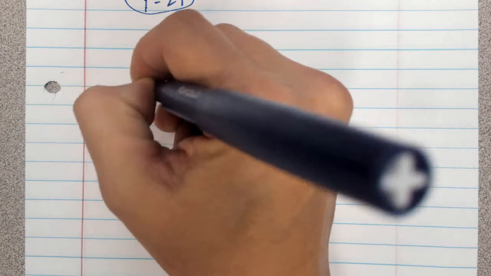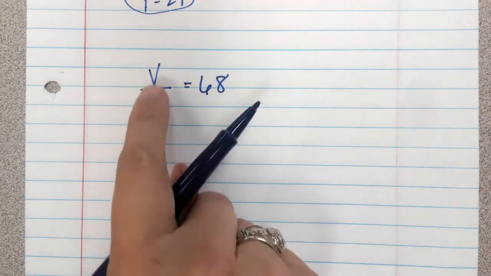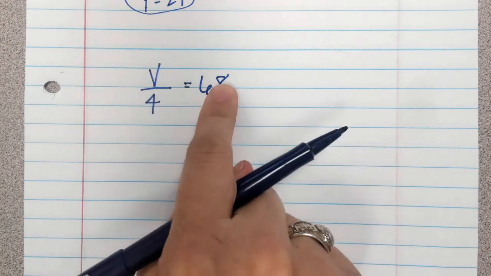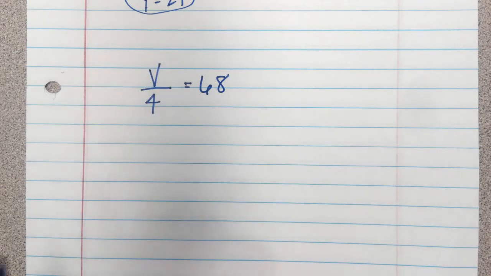Now I'm going to show you how to divide. So here's my example. We have v divided by 4 equals 68. So what divided by 4 is going to get us 68? And I know it's divided because we all know that fractions are also another way of dividing. So the opposite of dividing is to multiply.